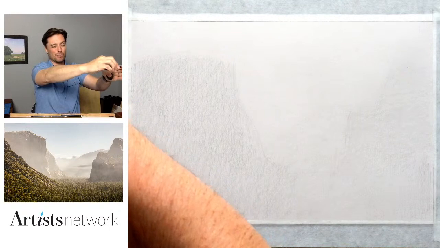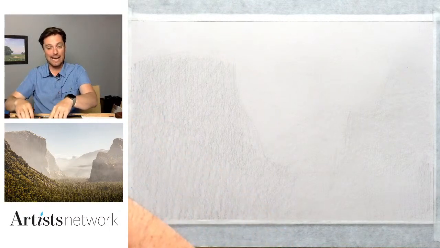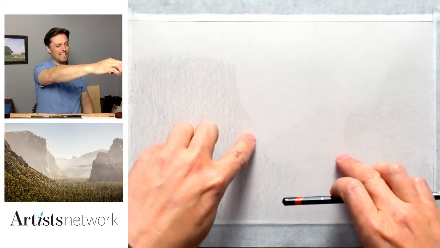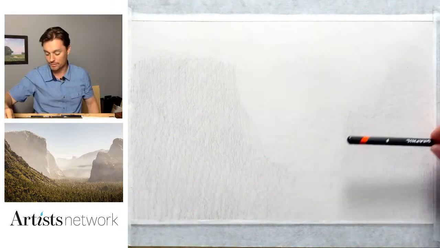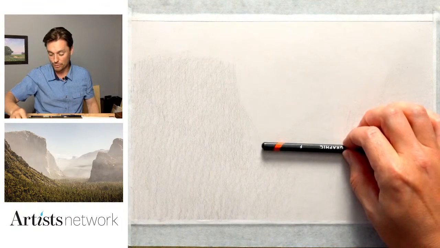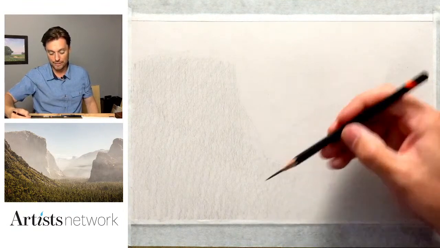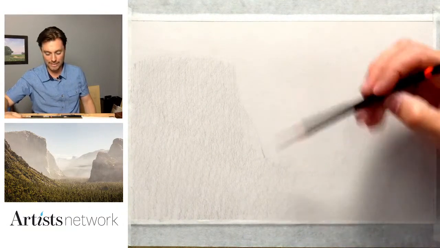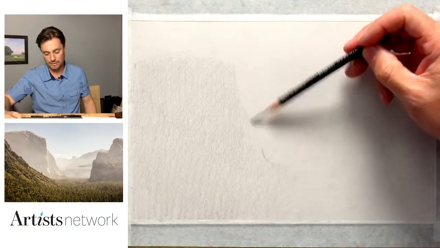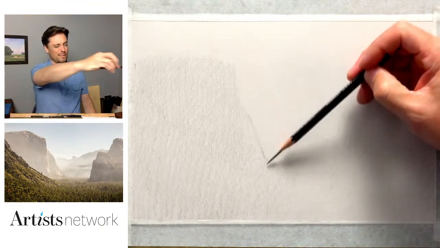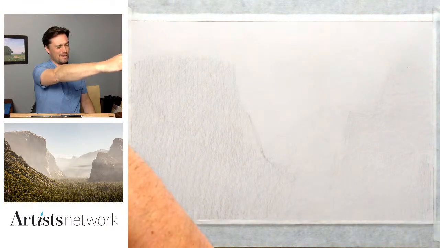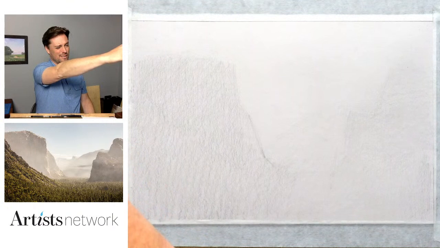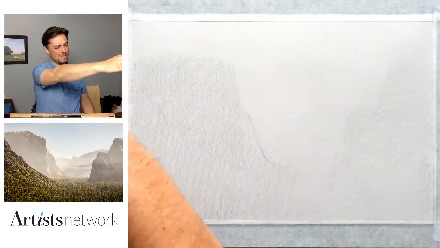Then I'm going to bring that over and compare it to this gap here. What I determine is that this distance, if I carry it over, works out just about right. That puts me at the edge of the far right of this formation over here. And then, let's see, where do I measure next?